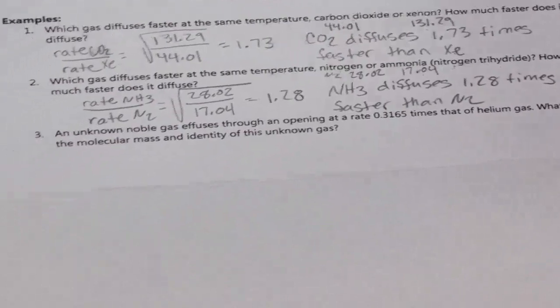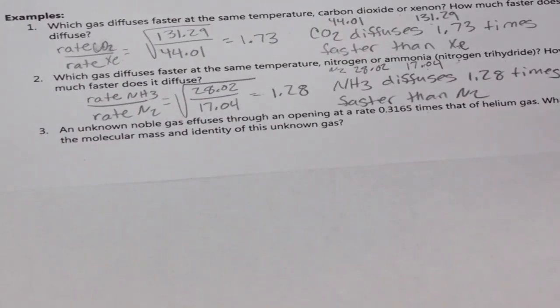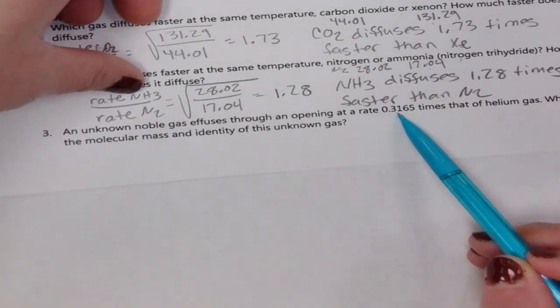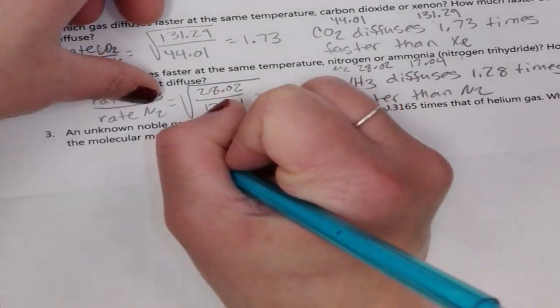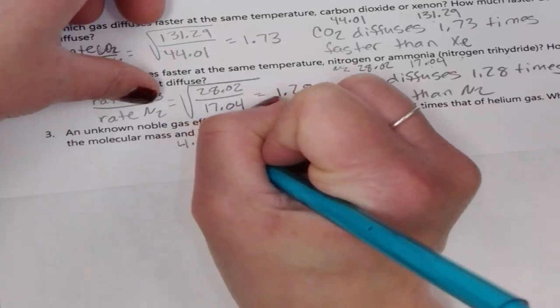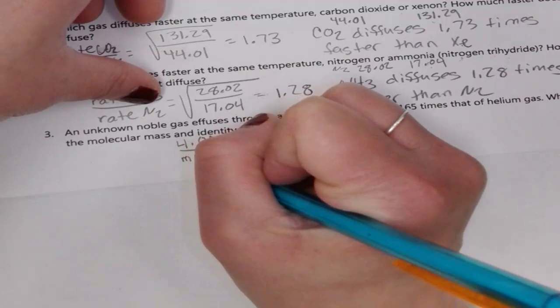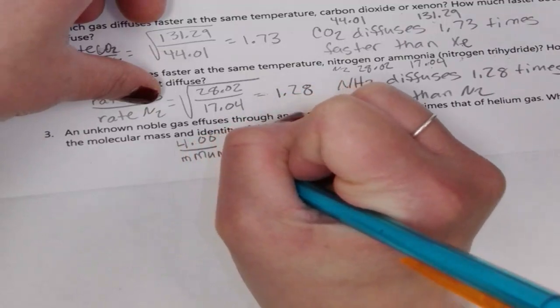All right, so what I've got to do is I have to set it up. My noble gas is going to move slower than helium, meaning helium has the smaller molar mass. So helium has a mass of 4, and we are trying to solve for the molar mass of the unknown.